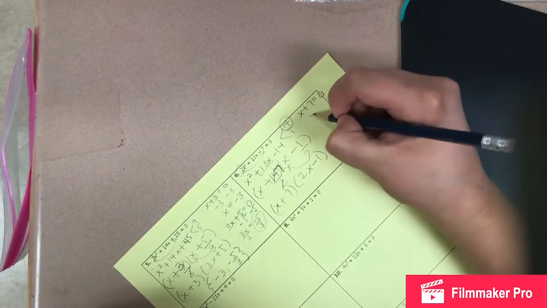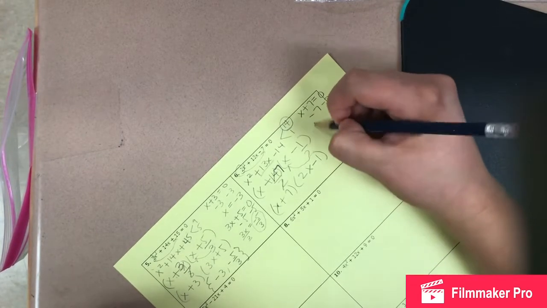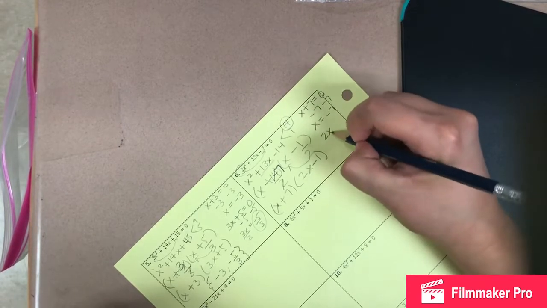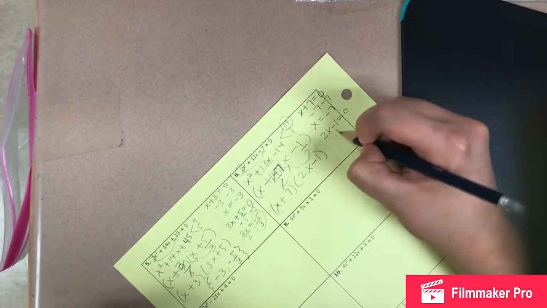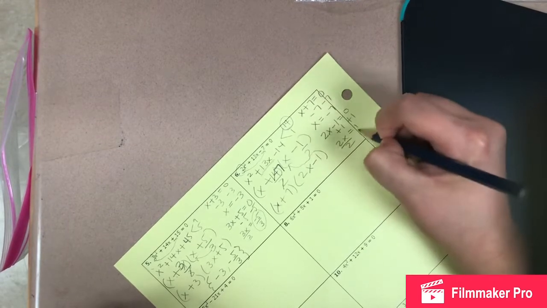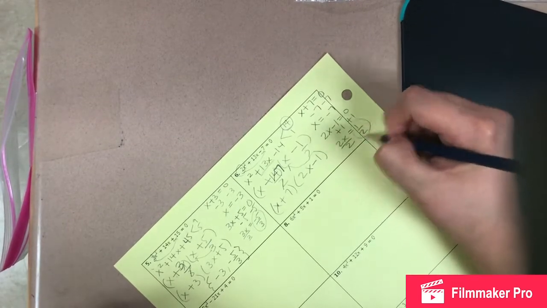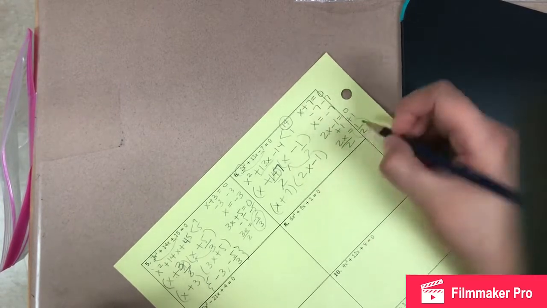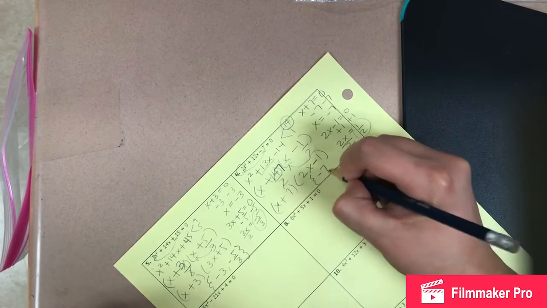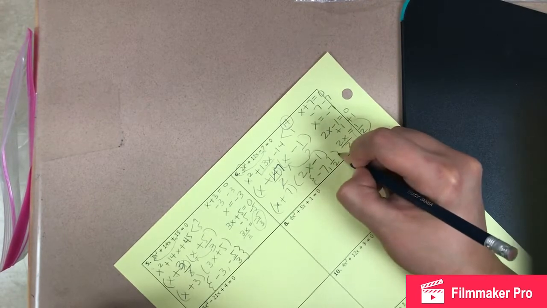To solve for x, we're going to subtract 7. So my first x-intercept is negative 7. Then we're going to set 2x minus 1 equal to 0, where we're going to add 1 first, and then 2x equals 1. We're going to divide by 2. So the second x-intercept is 1/2, which is 0.5. So my two x-intercepts are negative 7 and 1/2.